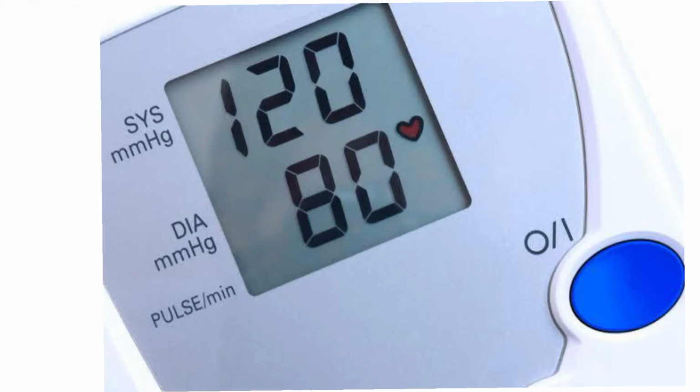In the measurement of blood pressure, we have two readings, like normally it's 120/80. The upper figure shows the systolic blood pressure and the lower figure shows the diastolic blood pressure.